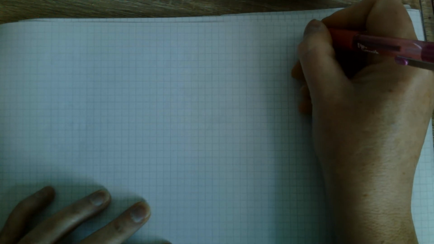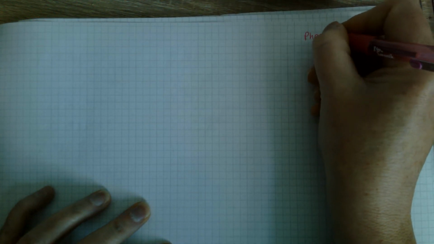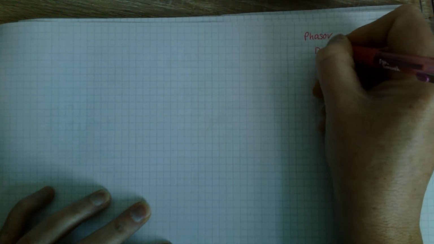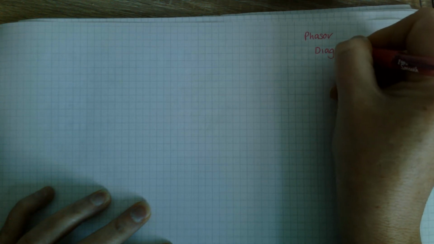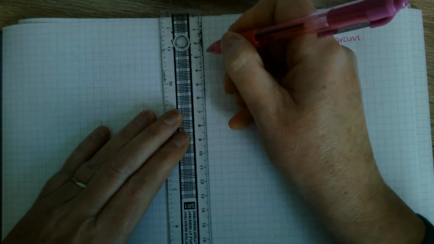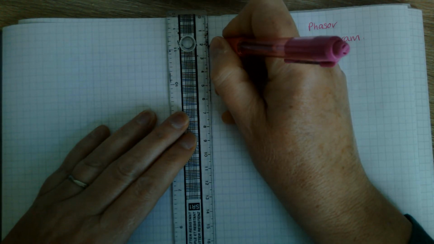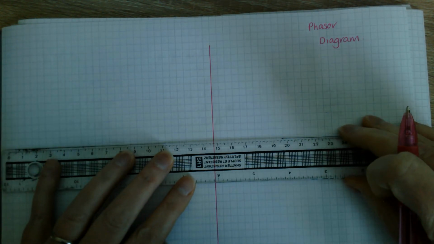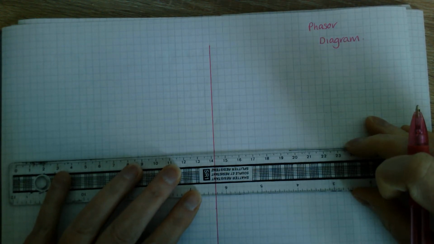So again, this will be the phasor diagram. The phasor diagram should just have voltages and currents on it, and voltages and currents will be on different scales. Voltages tend to be quite large, currents will be quite small. So you have to think of a scale for your voltage, think of a scale for your current.